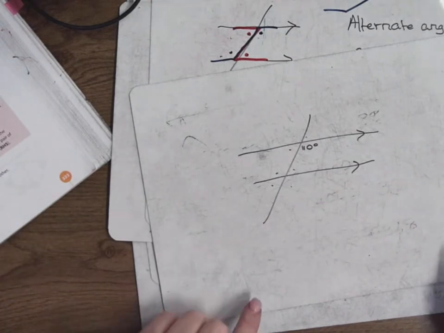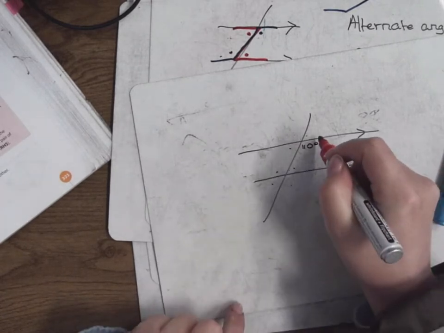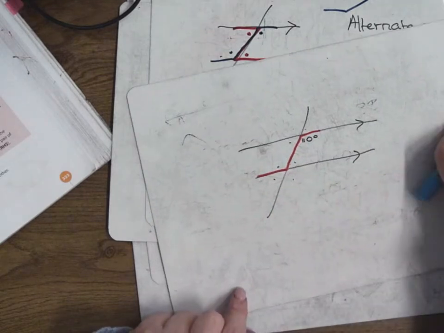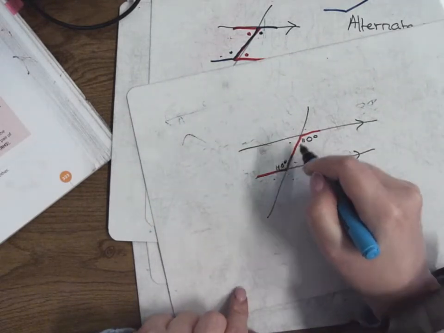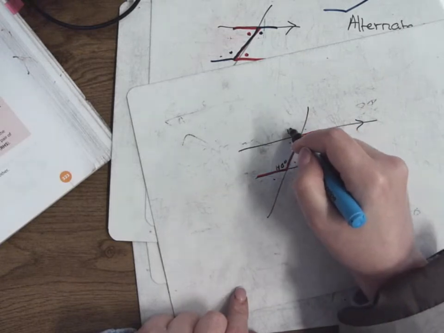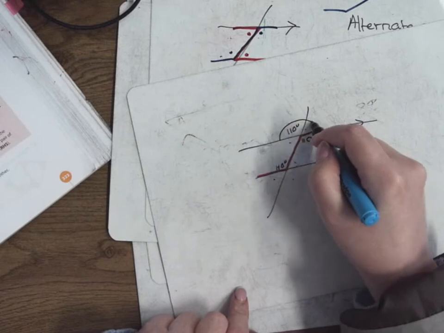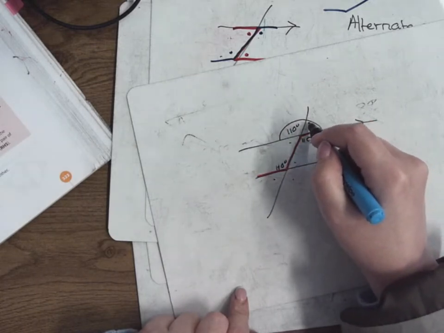Okay, look, I could do a Z. So that means that one over here would be 110. There's an X here, so that means vertically opposite 110. These two make a straight line, so they add to 180, so that means this one here is 70.